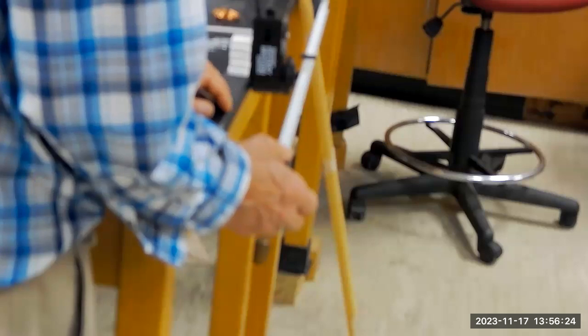We might end up with a collision here. We'll see. Slow it down. Okay, I can't see. Ready? Set. Release.